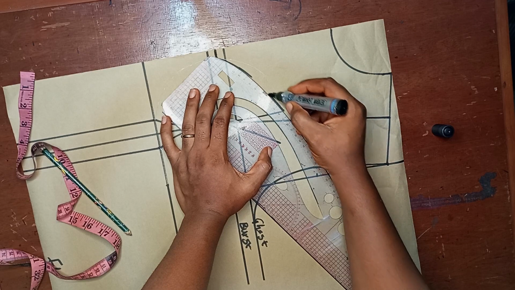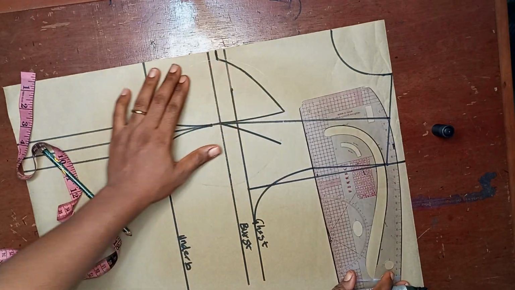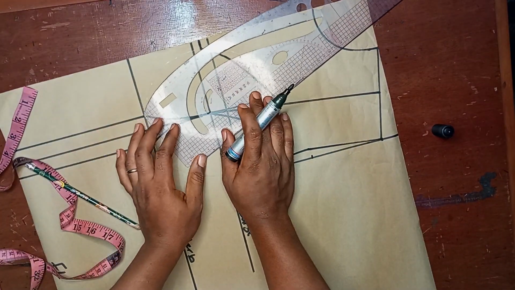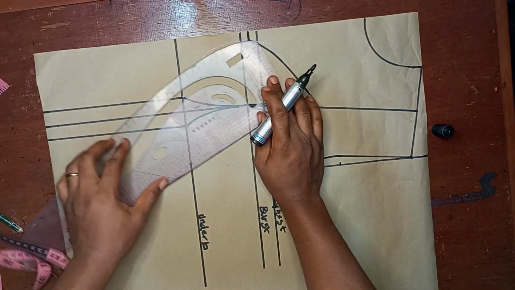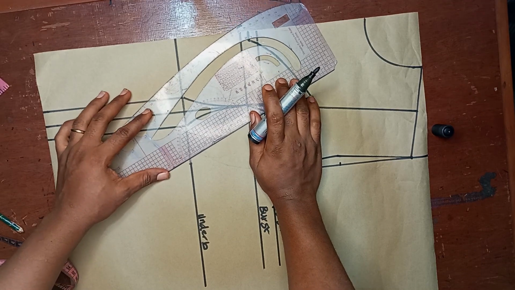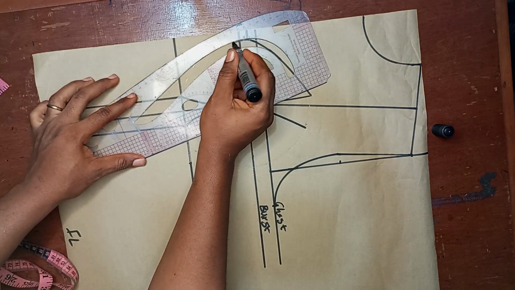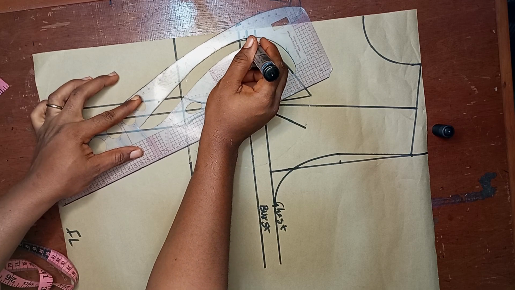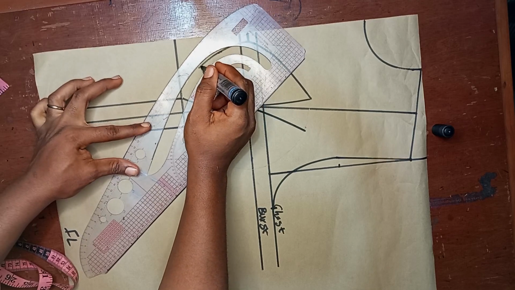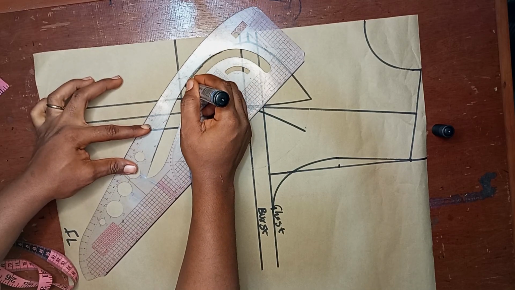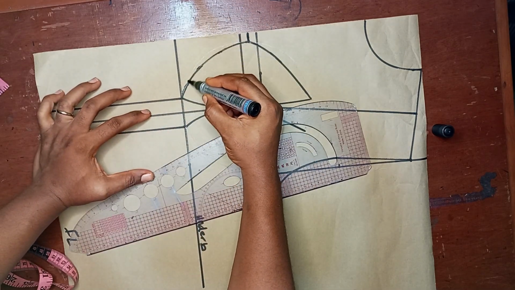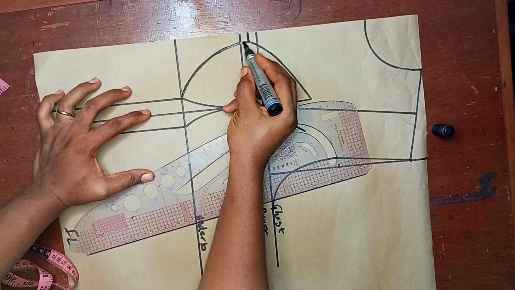I'll go ahead and connect from that point to the next dart leg, to the first dart leg that you can see, just like you see me doing now. So from there, I'll connect it to the underbust using that circle there as my guide, sort of, right? So that is what you can see me doing now. I'm connecting it using the curvy part of my ruler just to get a straight circle. So after connecting, this is what it will be looking like, going into smoothing it out.